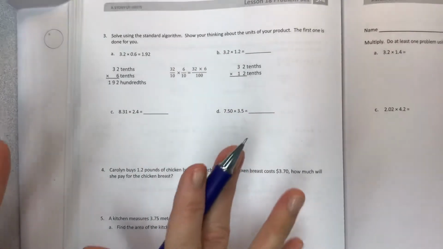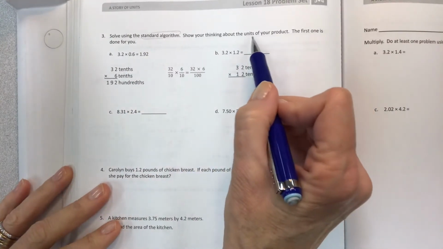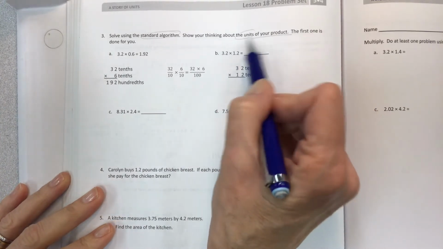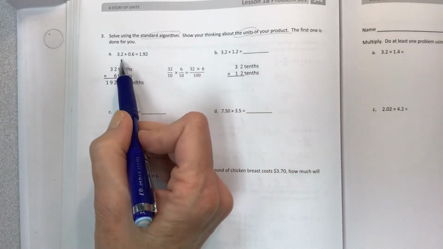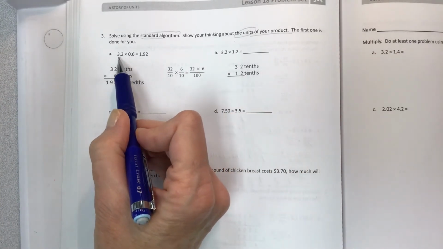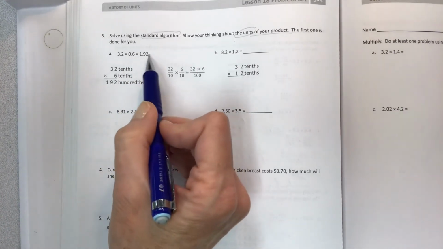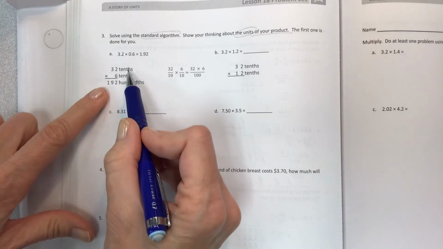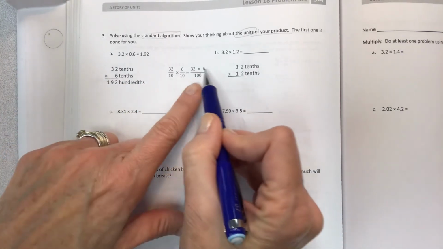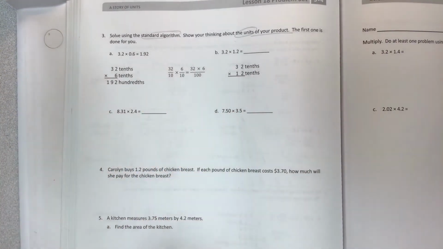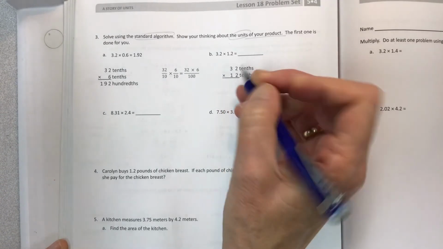Okay, now on this one, we're going to solve using the standard algorithm. Show your thinking about the units of your product, and then the first one's done for you. Oh, goody, we can just copy. So 3.2 times 0.6, 32 tenths times 6 tenths equals how many hundredths? Well, they solved it for us here. So you can see that tenths times tenths is hundredths. Here's our fraction. Here's how they set it up. We don't really have to do much else. So 32 tenths, 12 tenths.